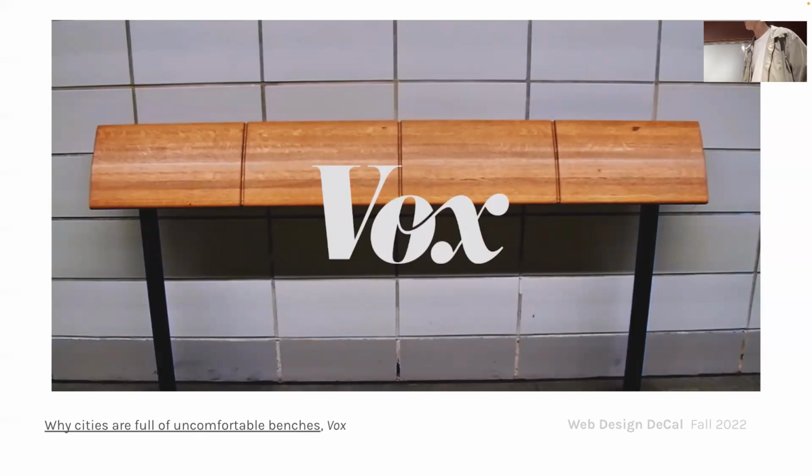So this first slide should link you to a Vox video titled Why cities are full of uncomfortable benches. I'm sure you guys have been at a bus stop or seen these benches that don't make sense. They have weirdly spaced handrails, or are just not fun to sit on. Like you can't rest your head.